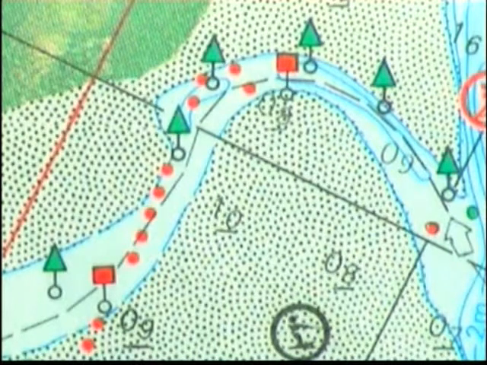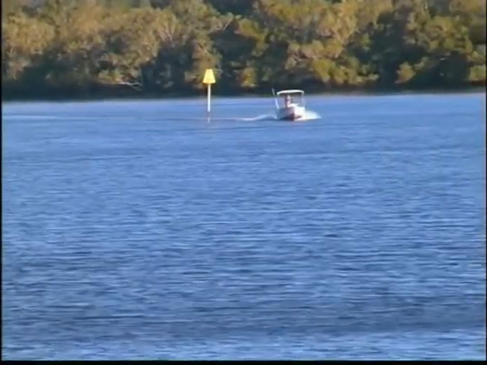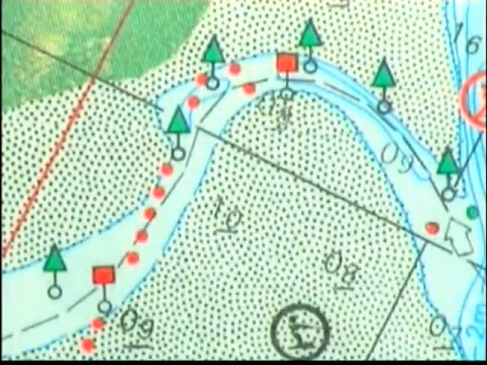You can see the markers are indicating this little channel leading in. As we head up this channel, we'll be keeping the greens on our right and the reds on our left. If we were heading the other way down the channel, you'd notice we'd be keeping the markers on the opposite side. We'd be keeping the greens on our left and the reds on the right.